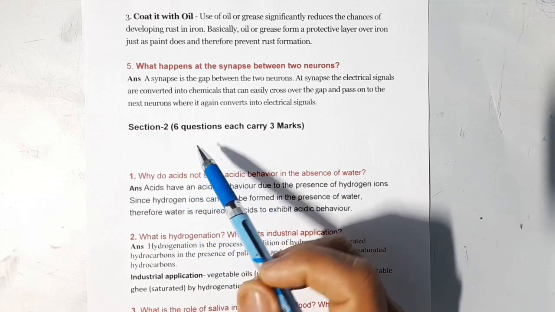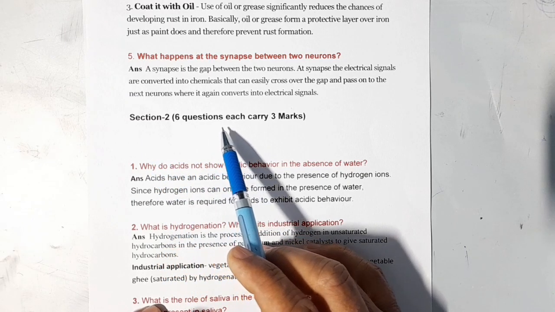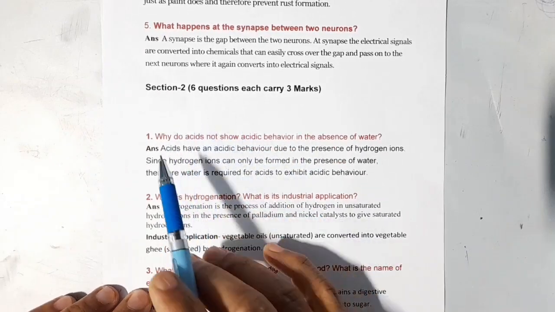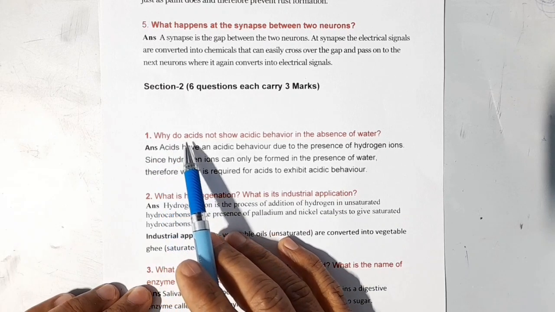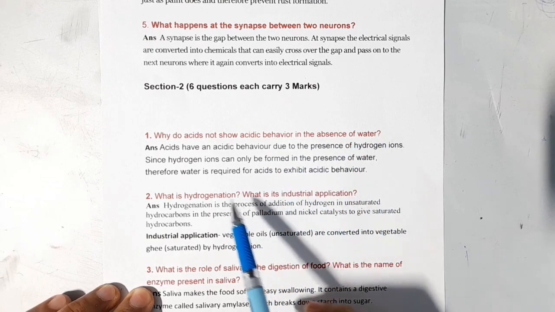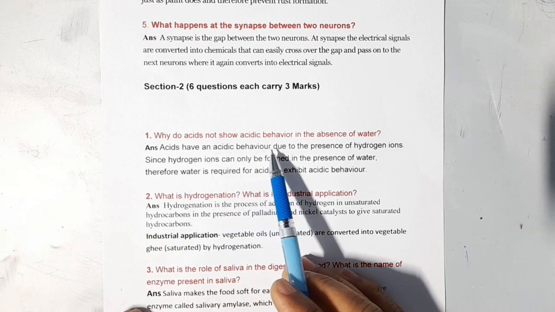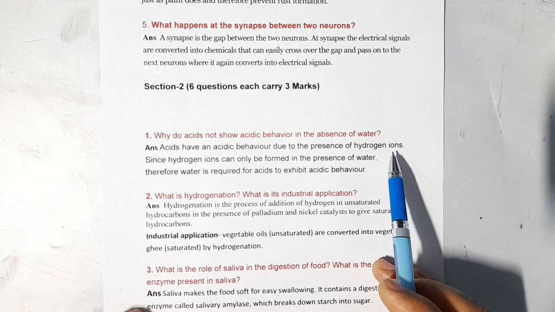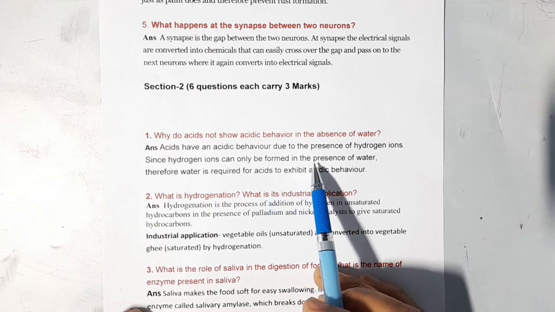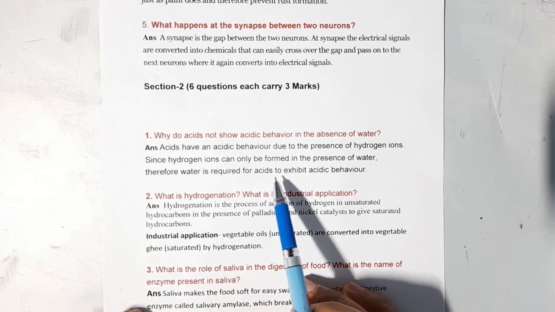So now we are going to start our section 2. Section 2 will consist of 6 questions and each will carry 3 marks. In section 2, our first question is, why do acids not show acidic behavior in the absence of water? Its answer is, acids have an acidic behavior due to the presence of hydrogen ions. Since hydrogen ions can only be formed in the presence of water, water is required for acids to exhibit acidic behavior.